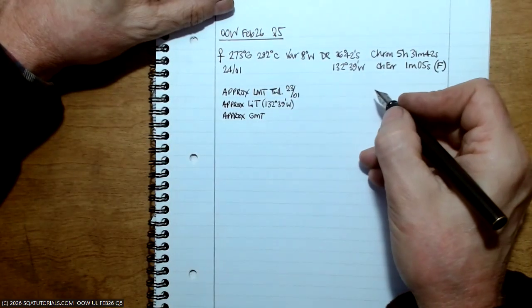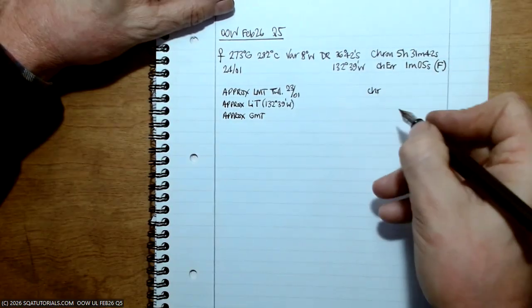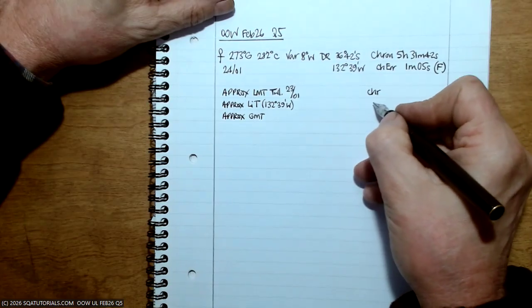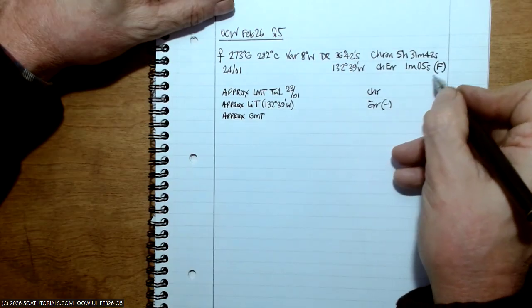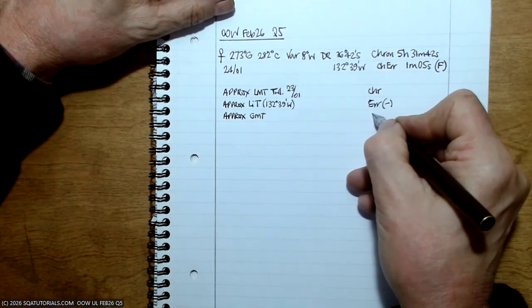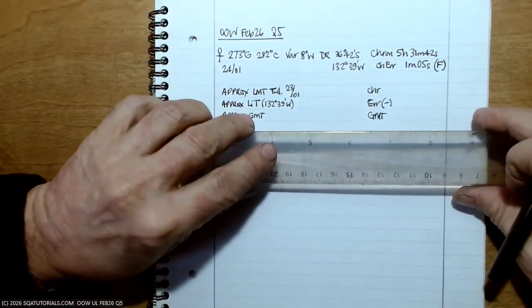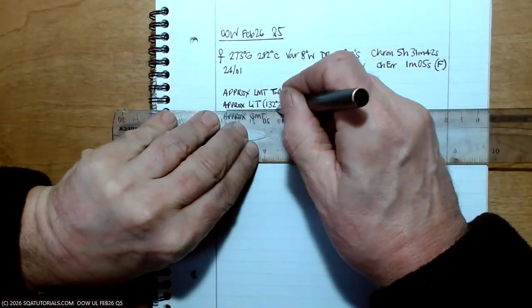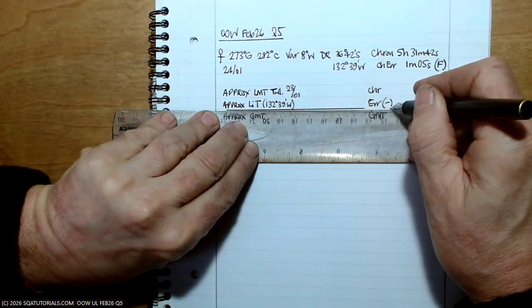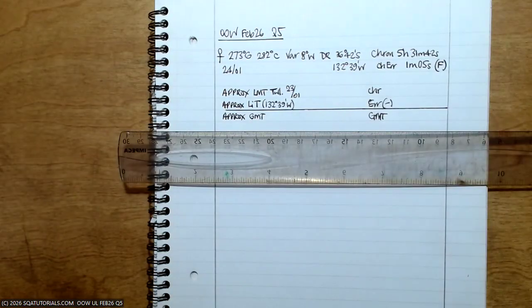Once I've done that, I'm going to end up with a chronometer date and time, and I will apply my error, which in this case is going to be subtractive because it's fast, and then I'm going to end up with a GMT. So that's the general sequence. I will just make this nice and pretty for you, and then we'll be in a position to go.